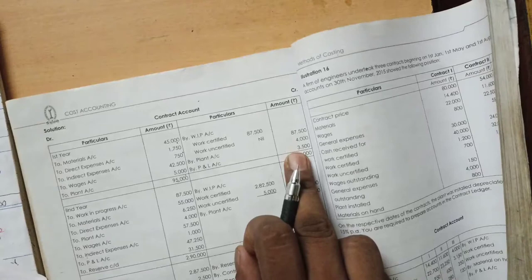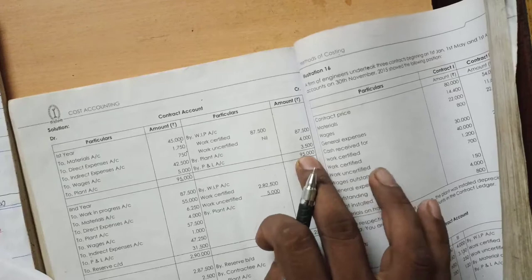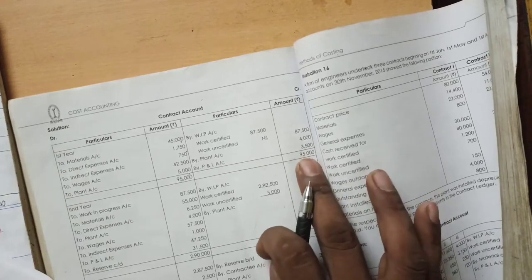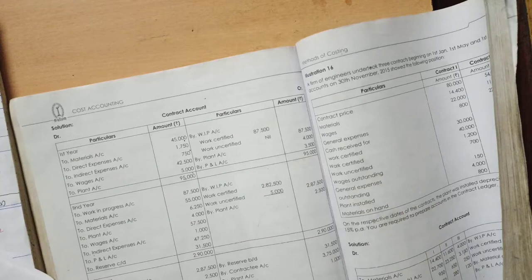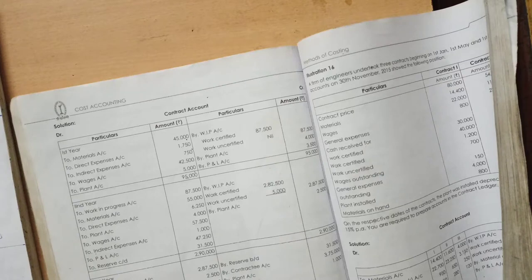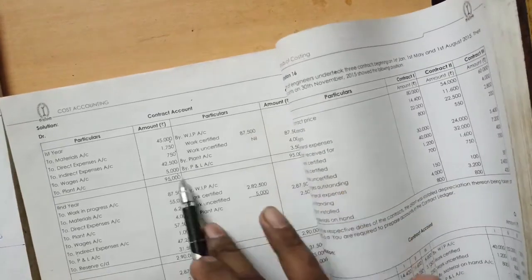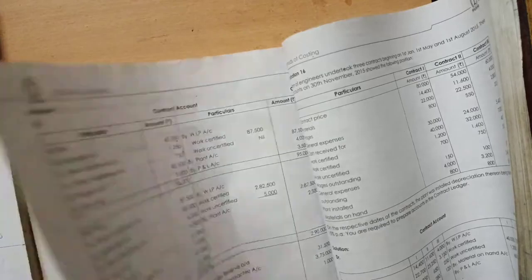So 4,000 is the closing plant, and 3,500 goes by profit and loss account.